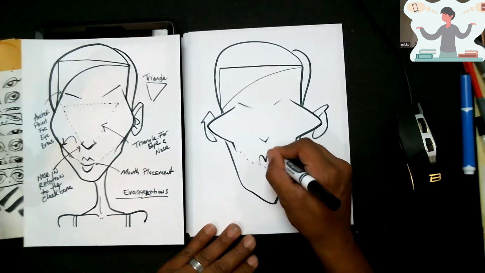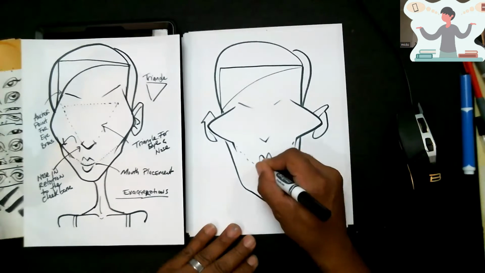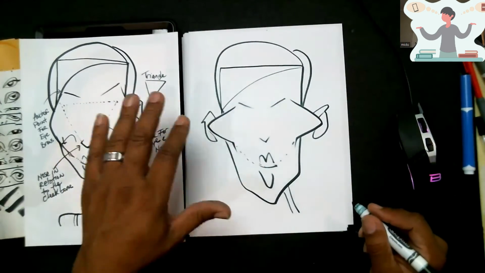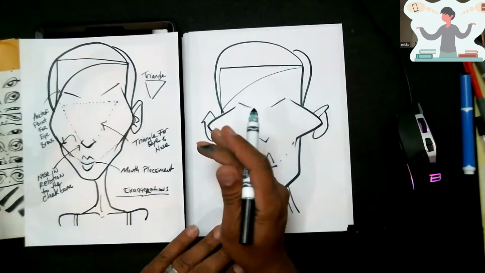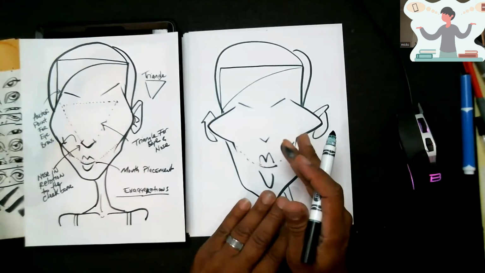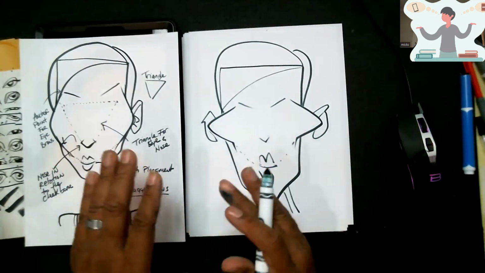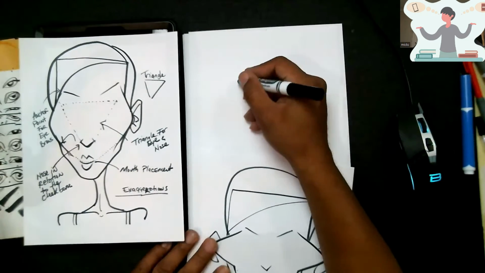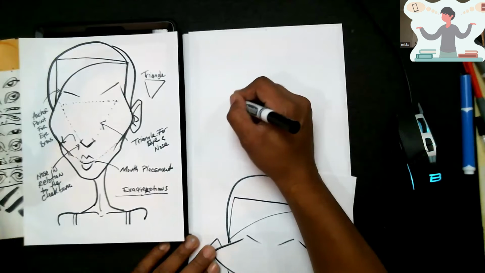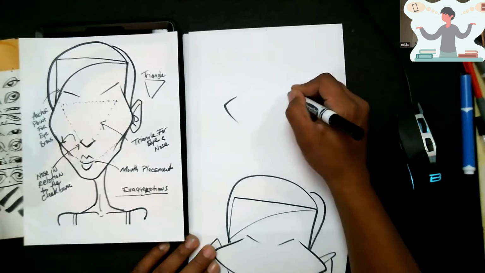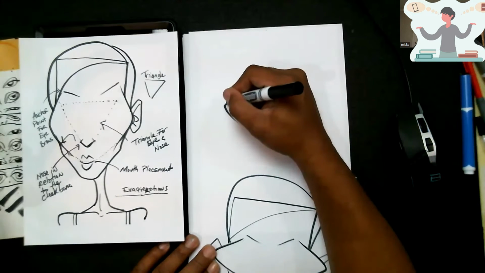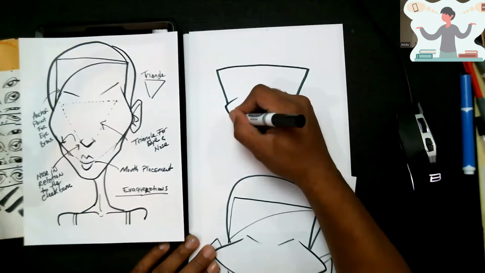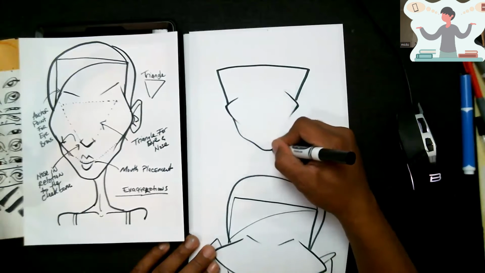This one I made fun of her, but it still is her, and now we've exaggerated this head shape. You can exaggerate it whichever way you want. We can do like this. We can make the forehead super wide, as long as we taper it when we get in here.